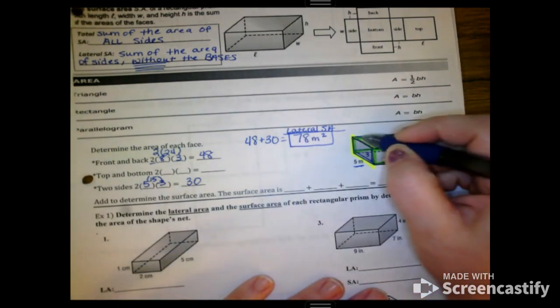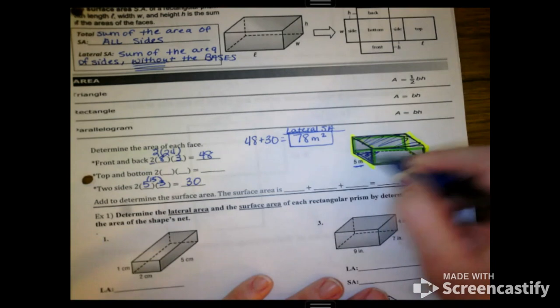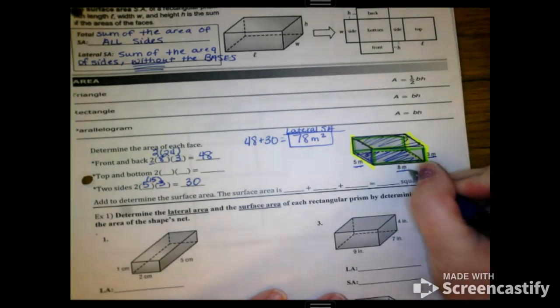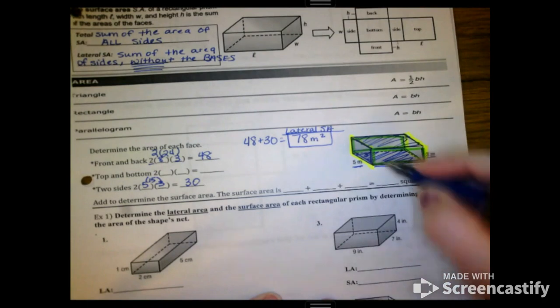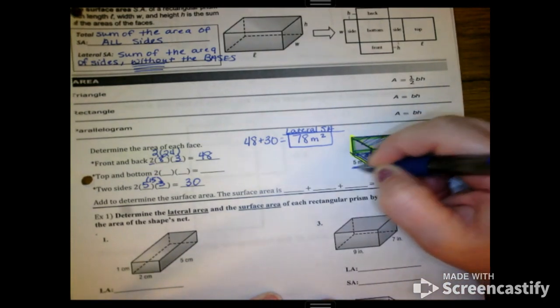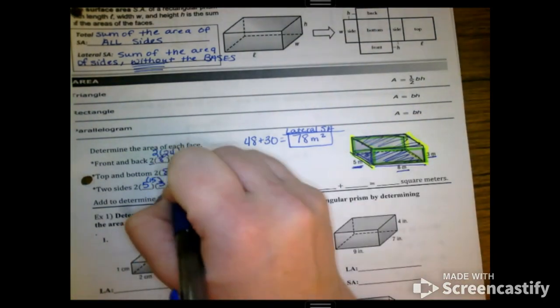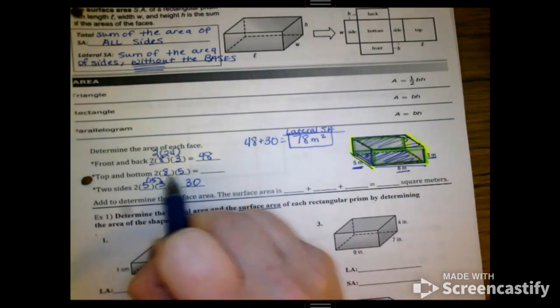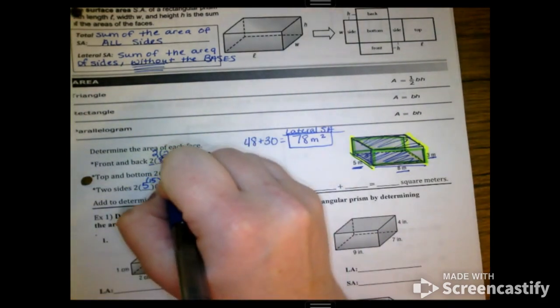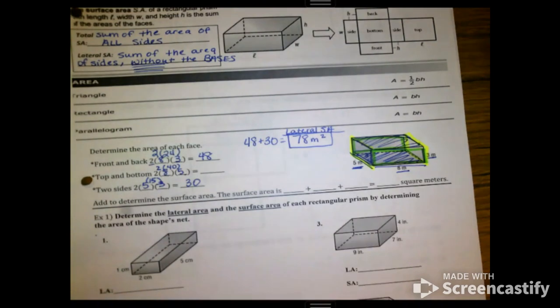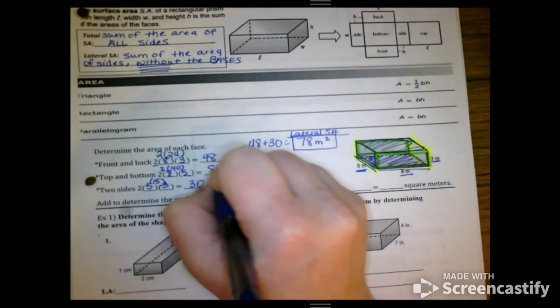Okay, so our top and bottom is this one and this one. What two measurements am I multiplying to find that top and bottom? 8 and no. 8 is right here. We need the side of it. So 5. 8 times 5. Well, 8 times 5 is 40. 40 times 2 is 80.